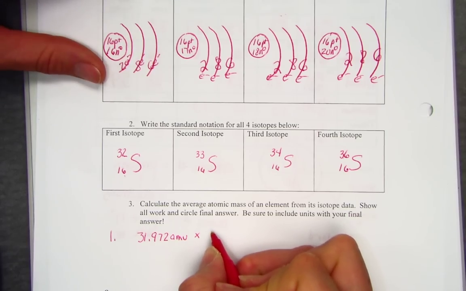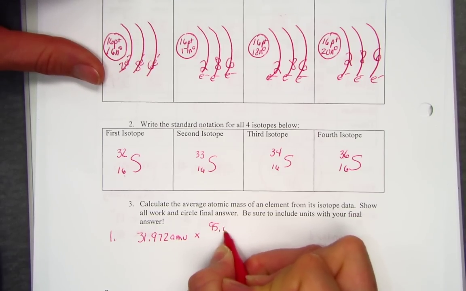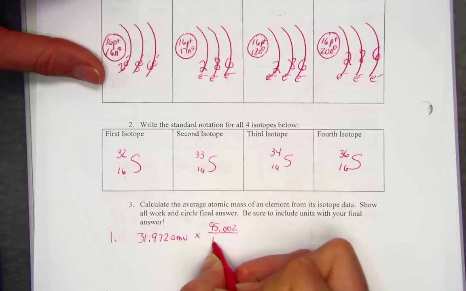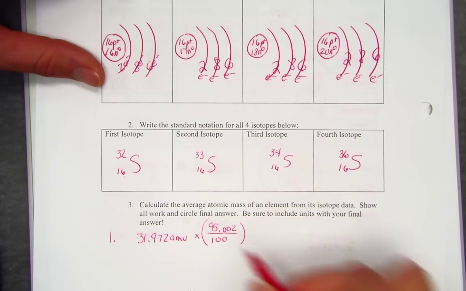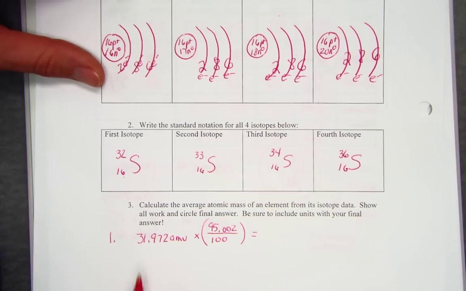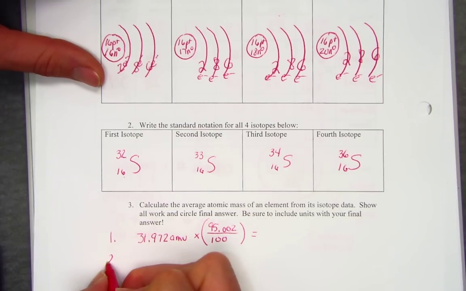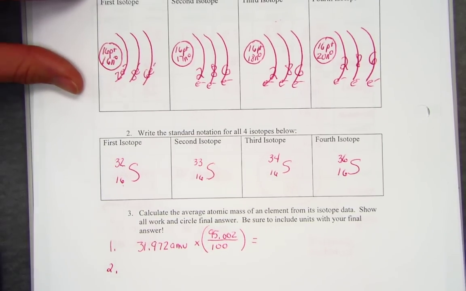Its relative abundance was 95.002%, parts out of 100 parts. Isotope 1, its mass of 31.972 times its relative abundance, added to the information from number 2.